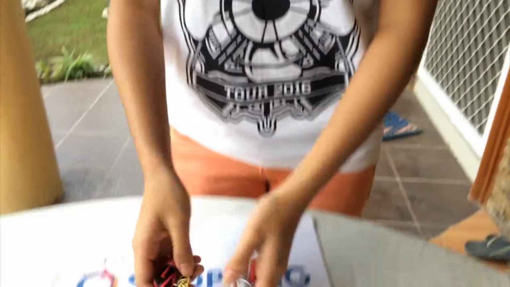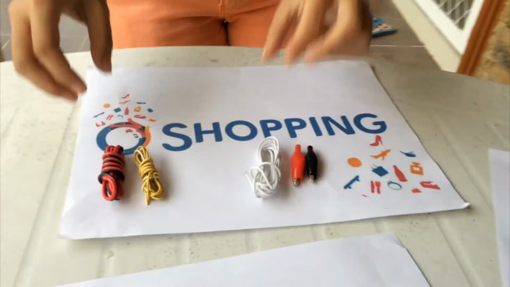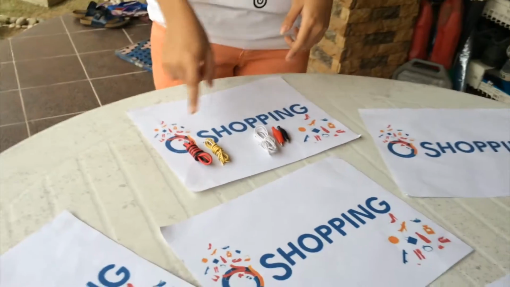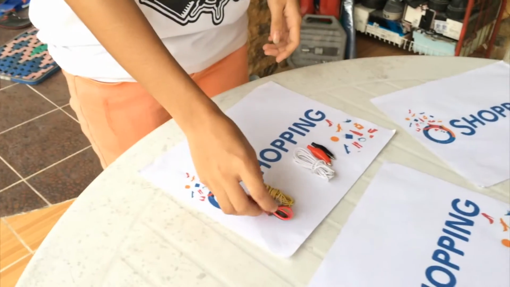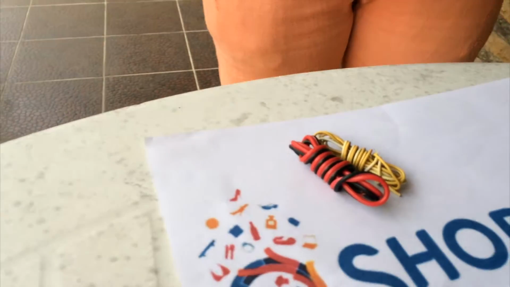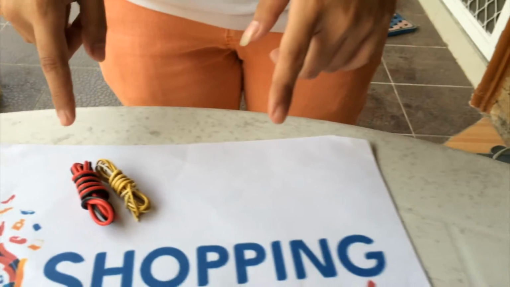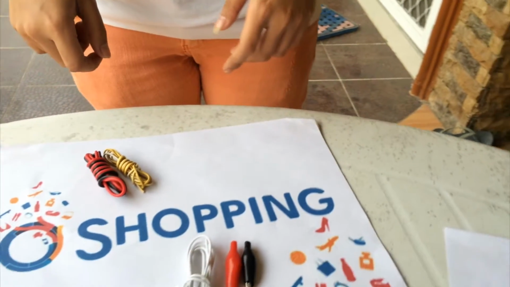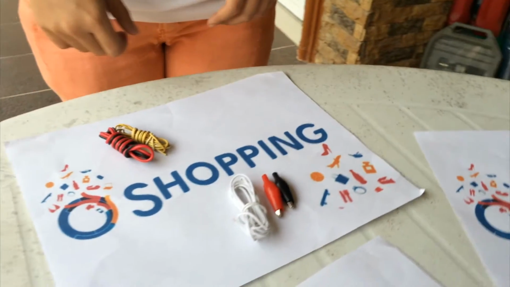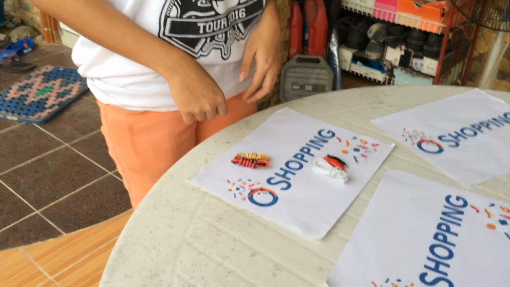Alligator clip. It is a sprung metal clip with long, serrated jaws which is used for creating a temporary electrical connection. This simple mechanical device gets its name from the resemblance of its jaws to that of an alligator's or crocodile's. It is used to connect an electrical cable to a battery or some other component.